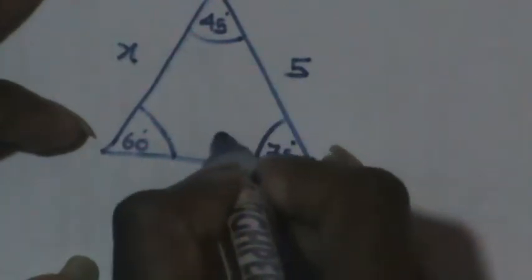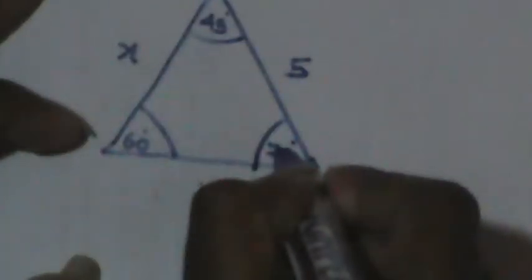By the sine law, you can find this, because you know one side and its opposite angle, and you know the angle opposite to x, and you want to find x. We can't use the cosine law because we don't know the length of the other sides, so we can only use the sine law.